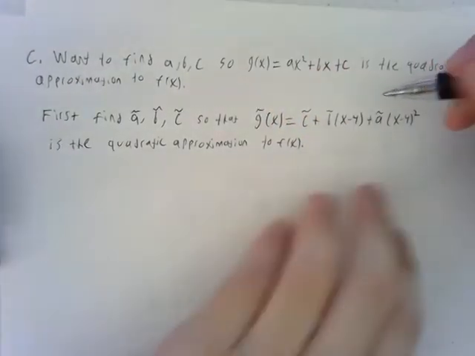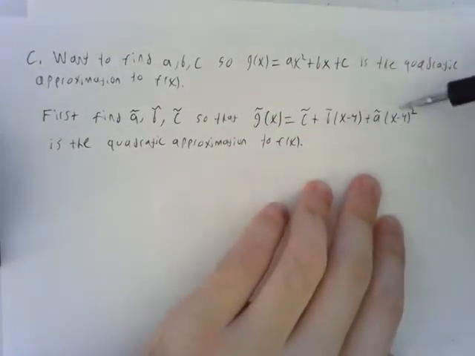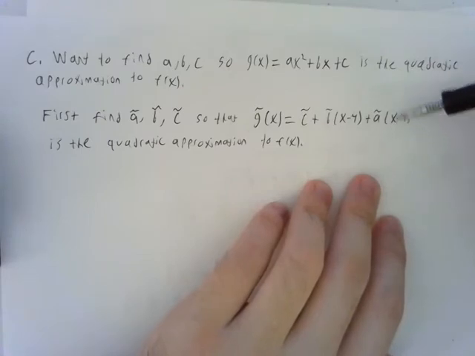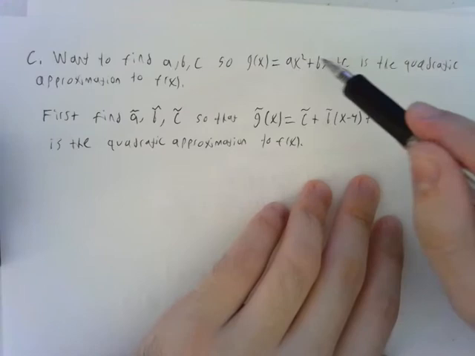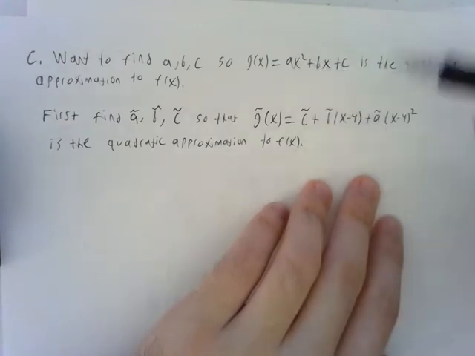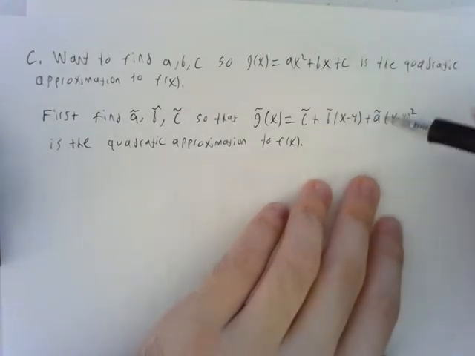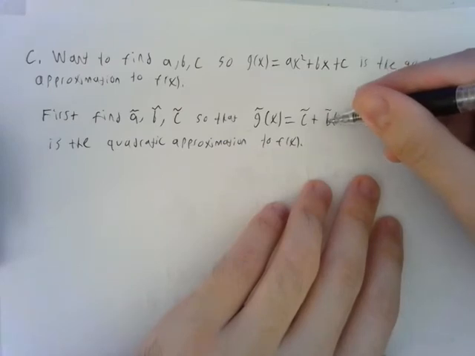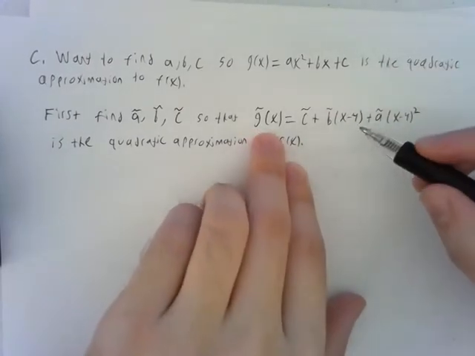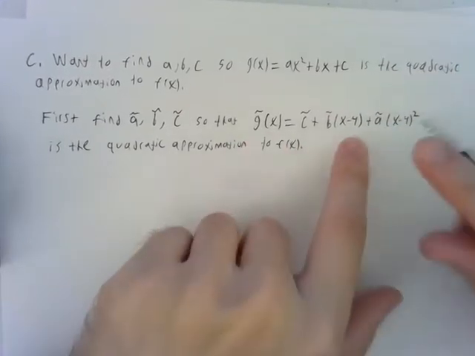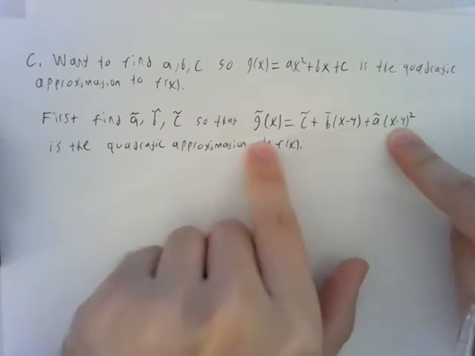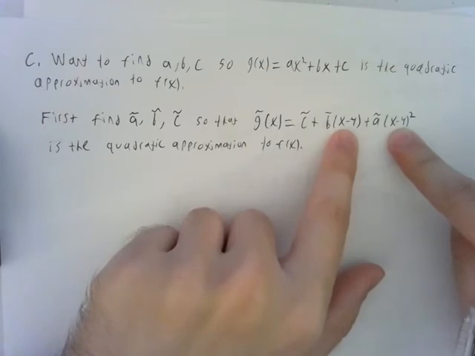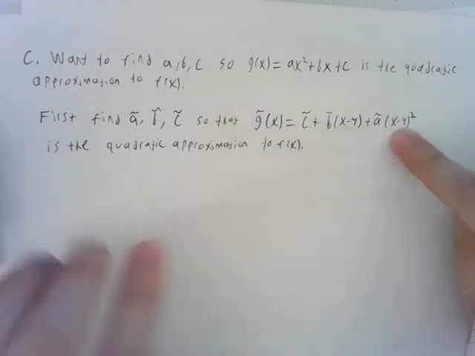If you expand this out, it's just going to be another quadratic function, and the constants in it will tell us what the constants in the other one should be. However, it's easier to work with this one, since we're matching derivatives at the point x equals 4. When we plug in x equals 4, there will be some cancellations in this g tilde equation, which will make solving the equations easier.